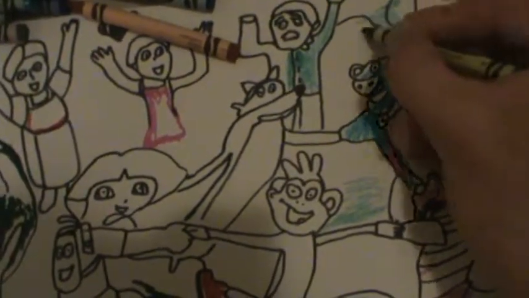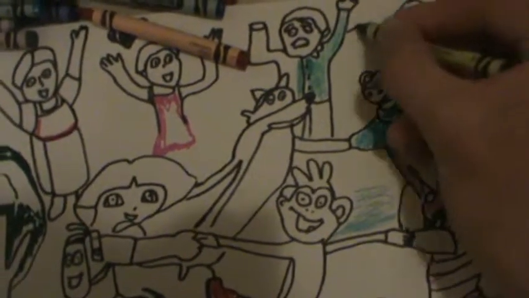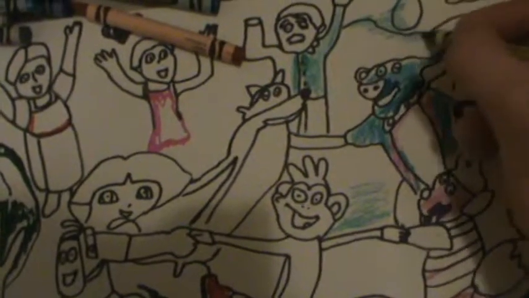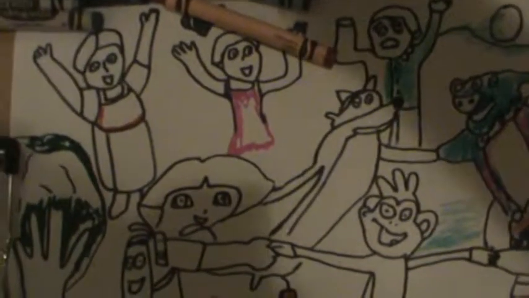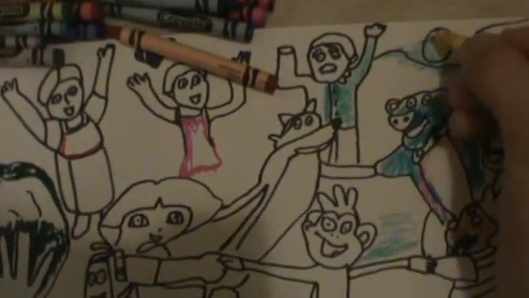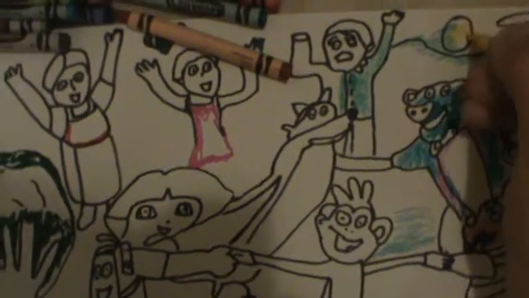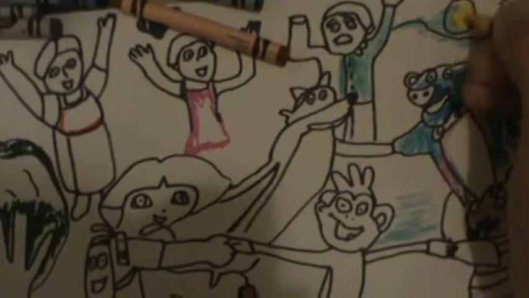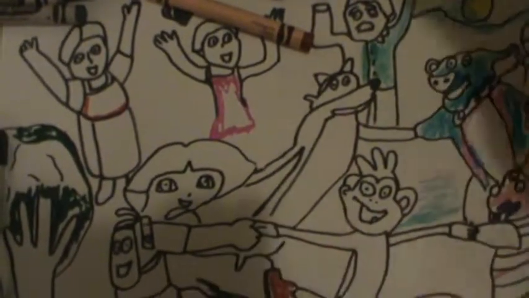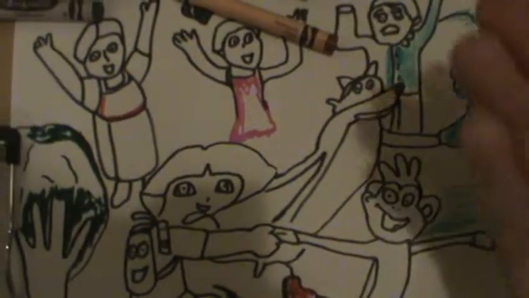Other than the mountains and stuff, you've got right here the mountains, and then along right here, the sun. This will be the sun, but every once in a while I would draw the sun, and then of course, with Dora the Explorer, draw the details.